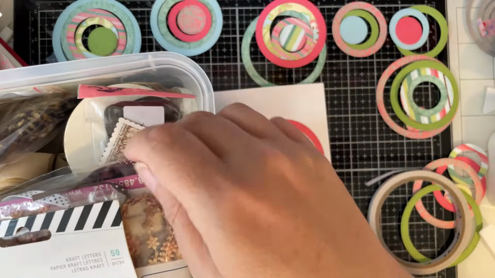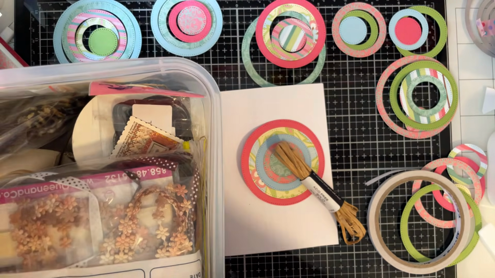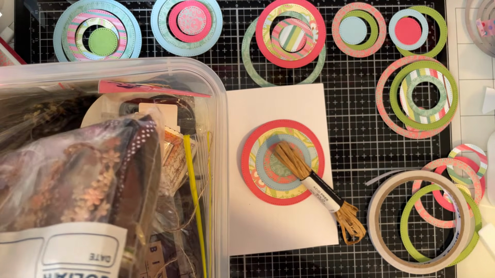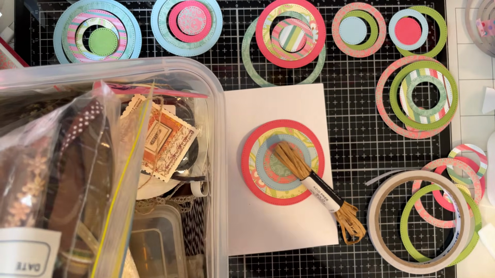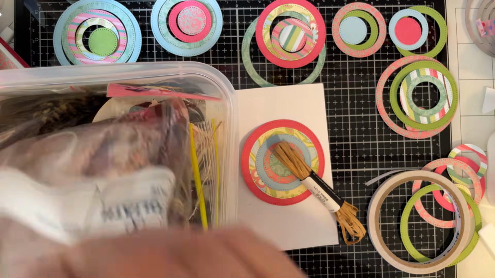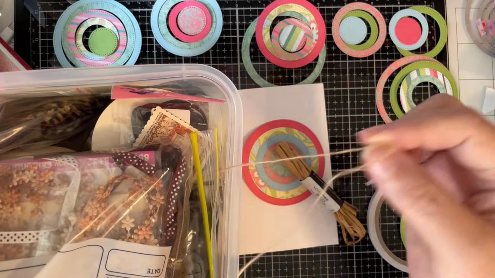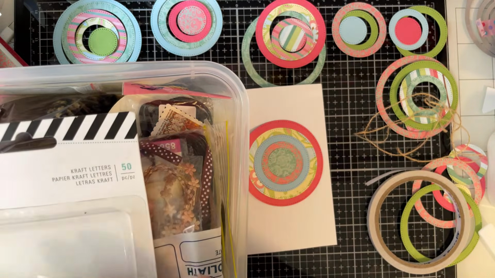Ooh, got some yarn. Got all sorts of stuff in here. I don't know if you can see. Yeah, you can see that. I used to store everything separately, and then, oh, you know what? That's kind of cool, but it's a bit pale. Twine, twine, found twine. Yes, that's what I was looking for.